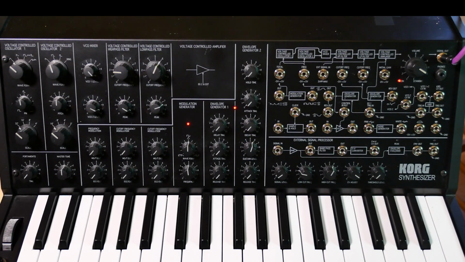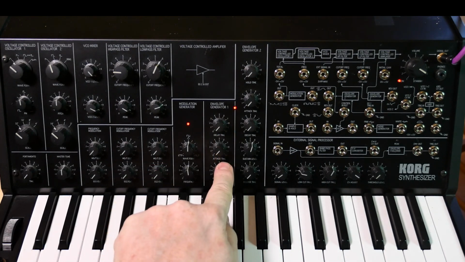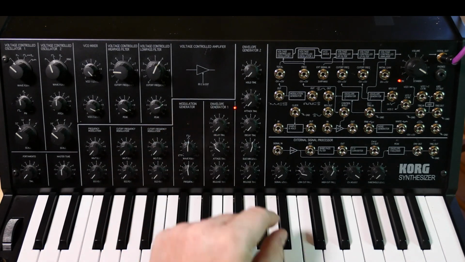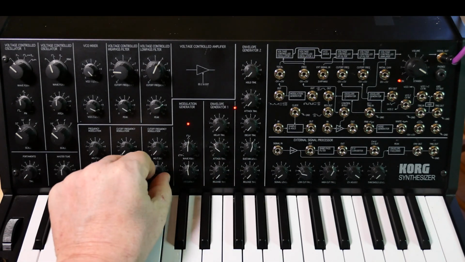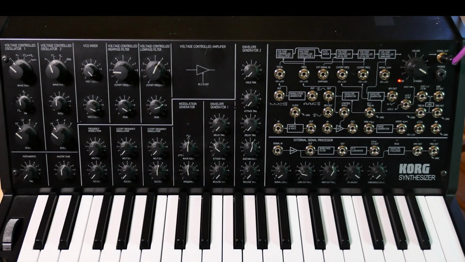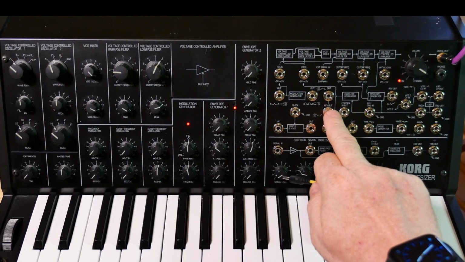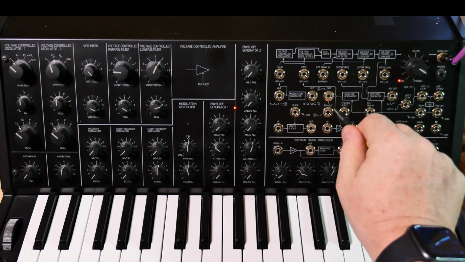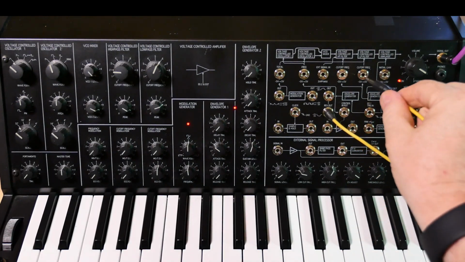So first trick that most synthesizers allow you to do is control the filter with another envelope. So we've got another envelope here, and if we turn the attack up on that and then modulate it here, it doesn't really do anything useful because actually it's the wrong way round. So what you do is you take the reverse out from the envelope generator 1, which is this one, and then you put that into the high pass filter.